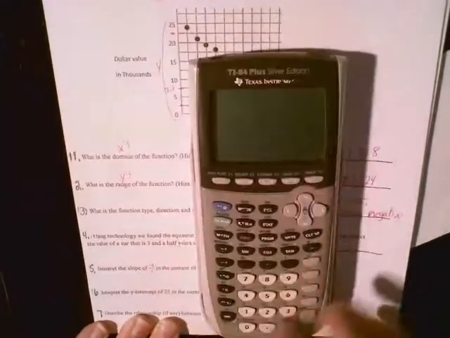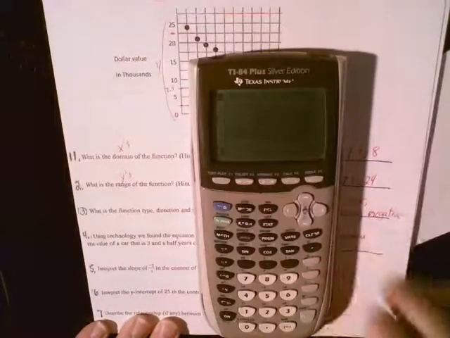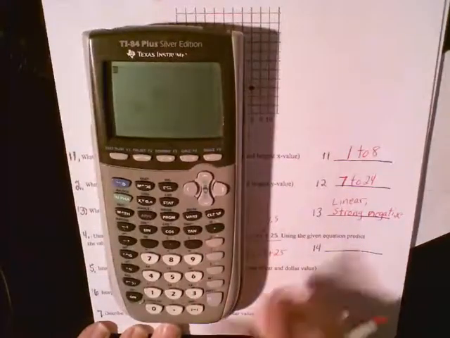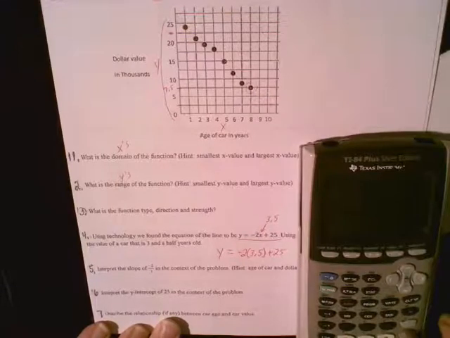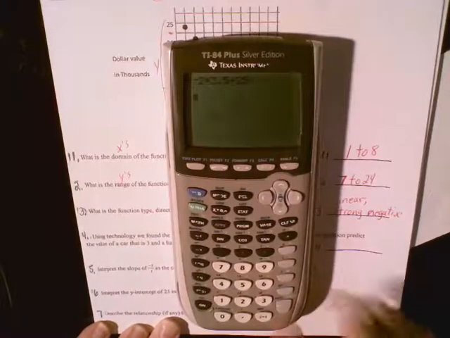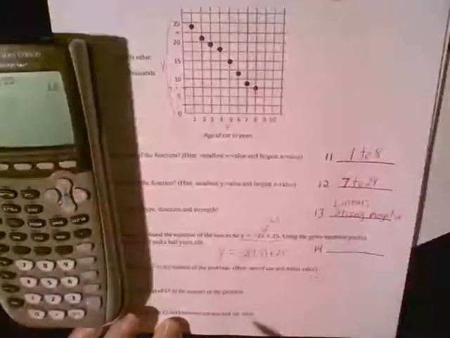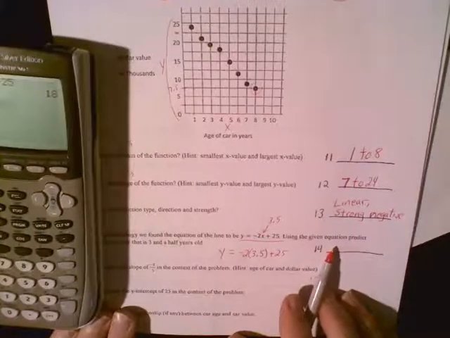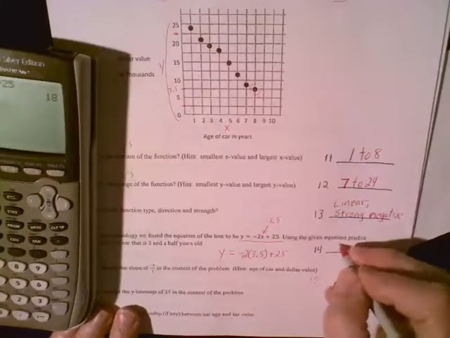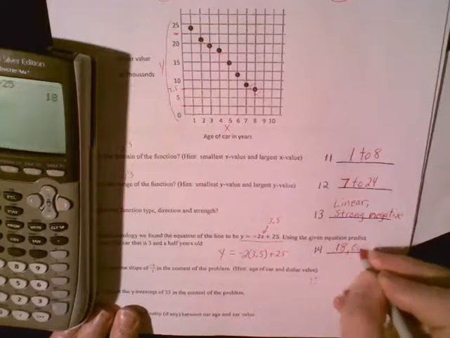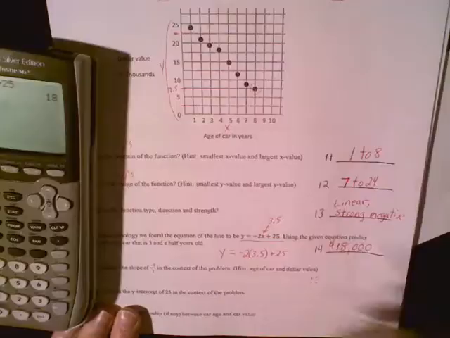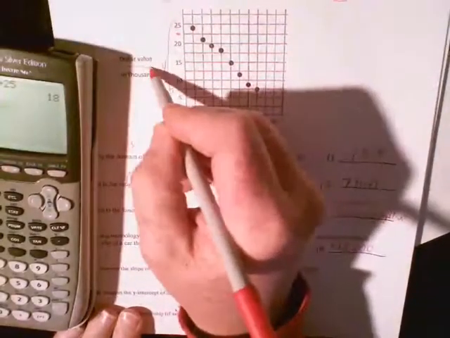If I just take my calculator and I plug in all of that, so I plug in -2 times 3.5 plus 25. I have that in my calculator, hit equals, and it says 18. And it asks us, using the given equation, predict the value of the car. So if it's 3.5 years old, the value would be about $18,000, because these Y's are in thousands.